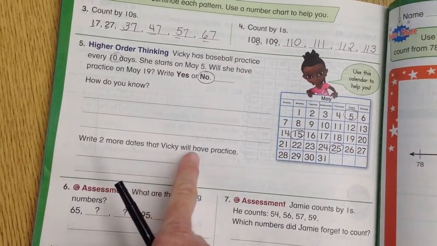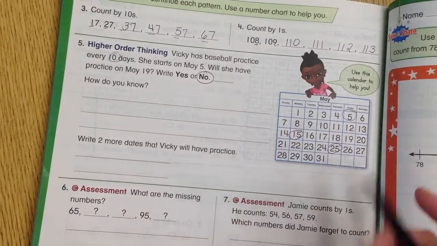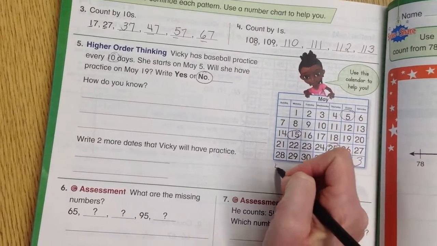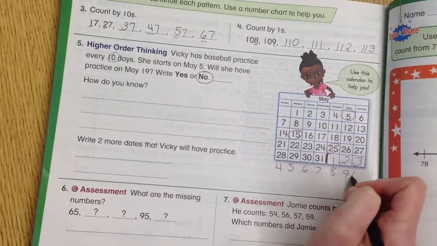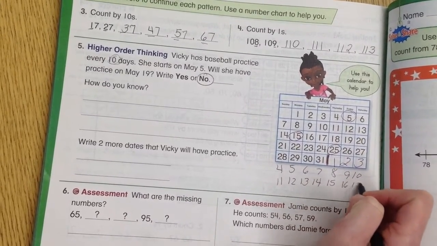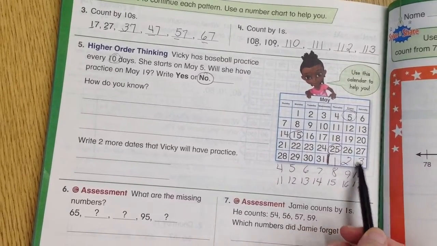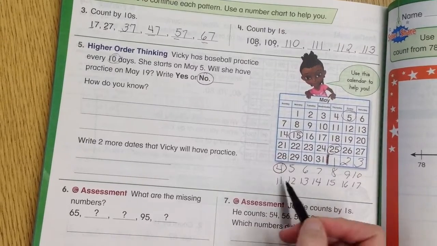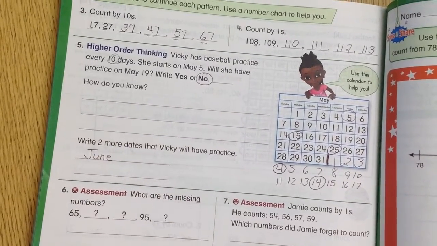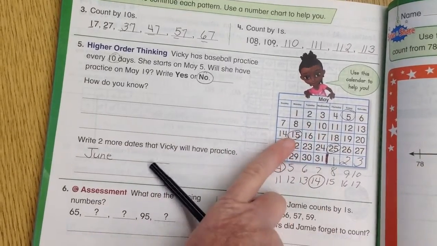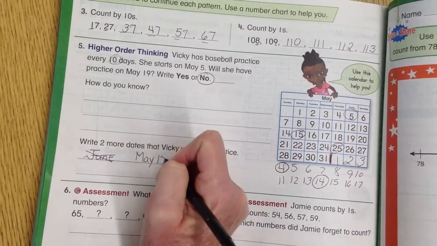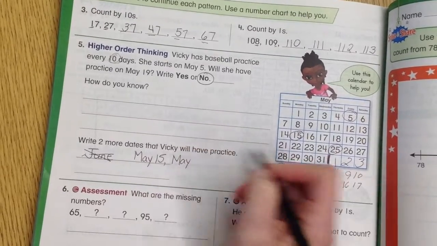Okay, write 2 more dates that Vicki will have practice. Well, gosh, we would have to know. Here we're going to do May. Here's June 1st, because here's the next month. 2nd, 3rd, 4, 5, 6, 7, 8, 9, 10, 11, 12. We'd have to keep going with the calendar, wouldn't we? That makes it kind of tricky. So we'd go into June. Oh, you know what? I made it harder. They want to know what other 2 dates in May. So she would actually have it May 15th and 25th. Gosh, I made that way harder than it needed to be. We just wanted the other 2 from the calendar of May.